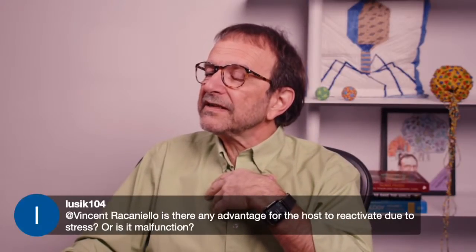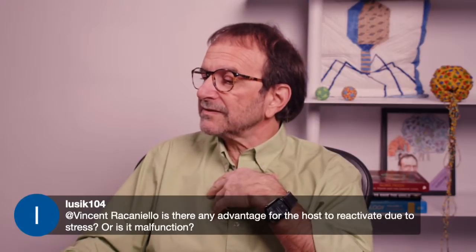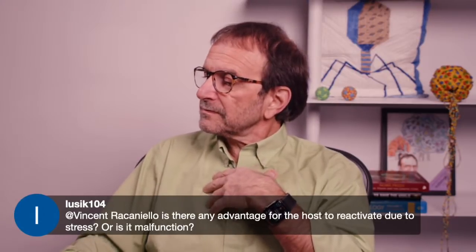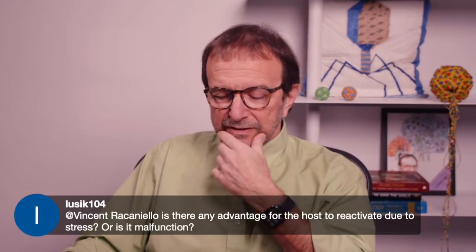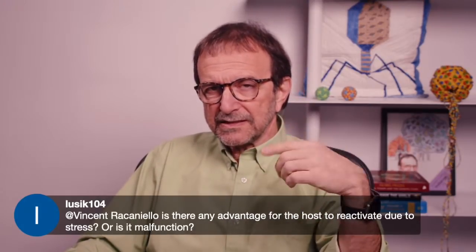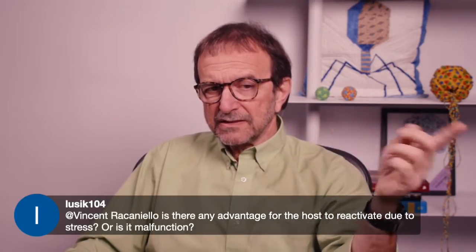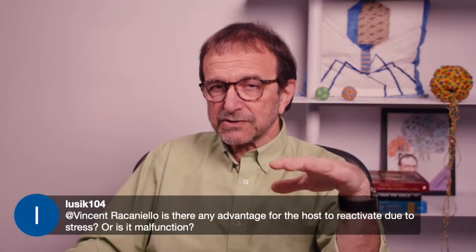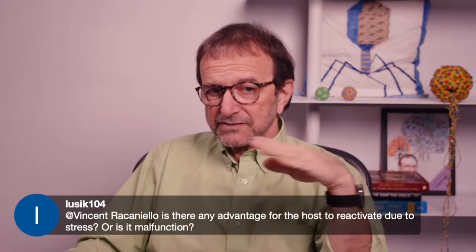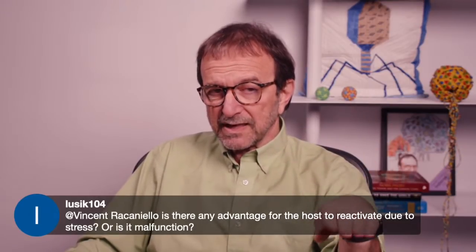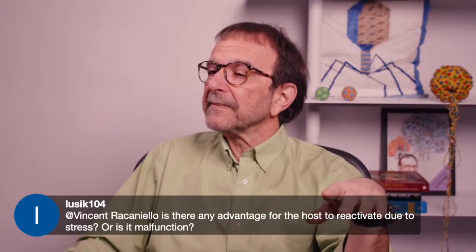Is there any advantage for the host to reactivate? No, so the host, the neuronal kinases that get turned on by stress, they have other functions related to host survival. So the virus has just evolved over years to tap into that to be reactivated.